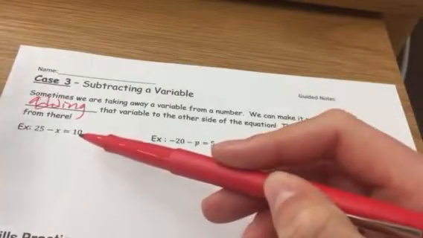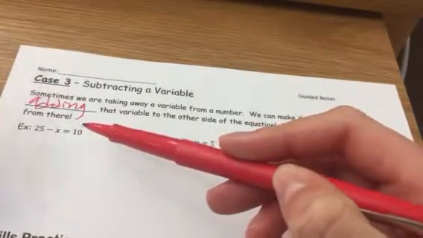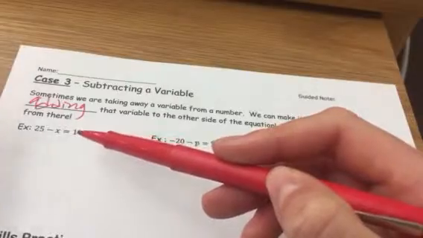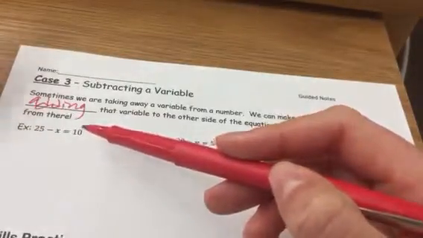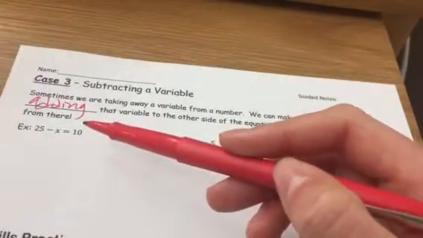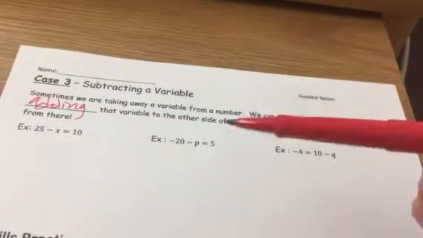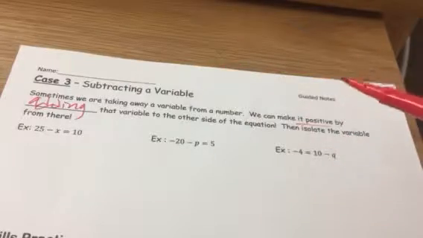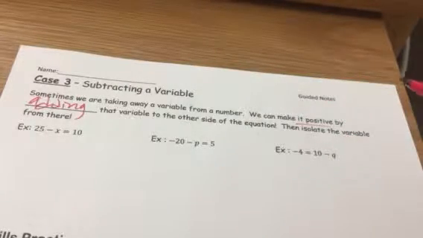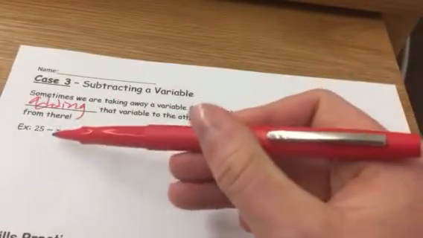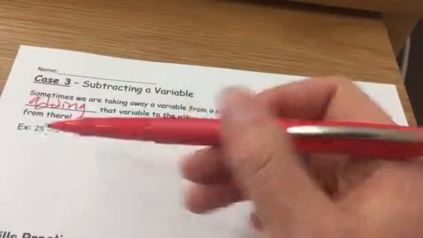Does that help me in this case? No, but guess what? As long as I do it to both sides, I still will have an equation where my answer will still end up being the same when I solve that equation. So you can do anything. You can add 100 to both sides. You could divide by 1,000,000 on both sides. As long as you do it to both sides, you can add your variable to both sides.